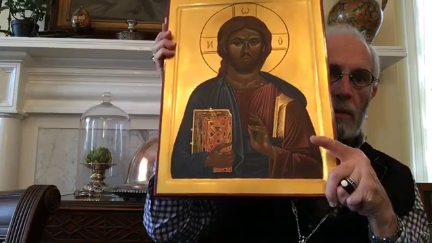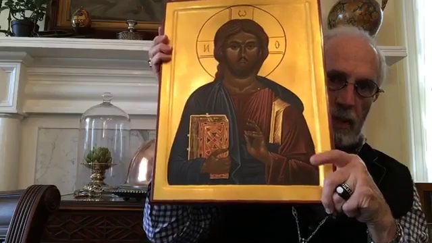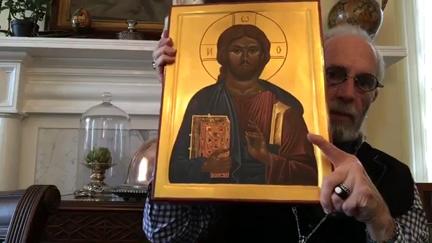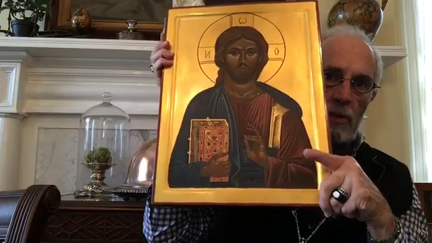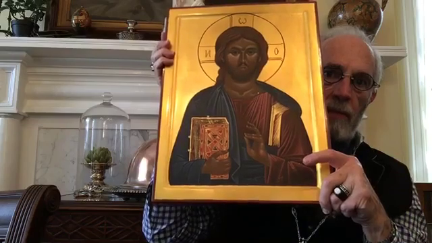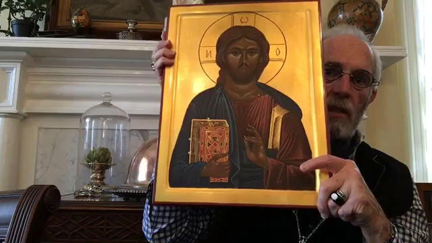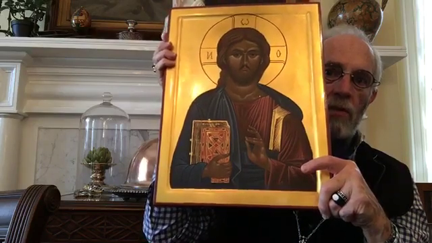And everything means something. The blue cloak, the red. I believe the red robe symbolizes the incarnation, and the blue robe symbolizes heaven and earth coming together. The light lines around Jesus' eyes and his neck, and those details, that's done with ground up crystal.